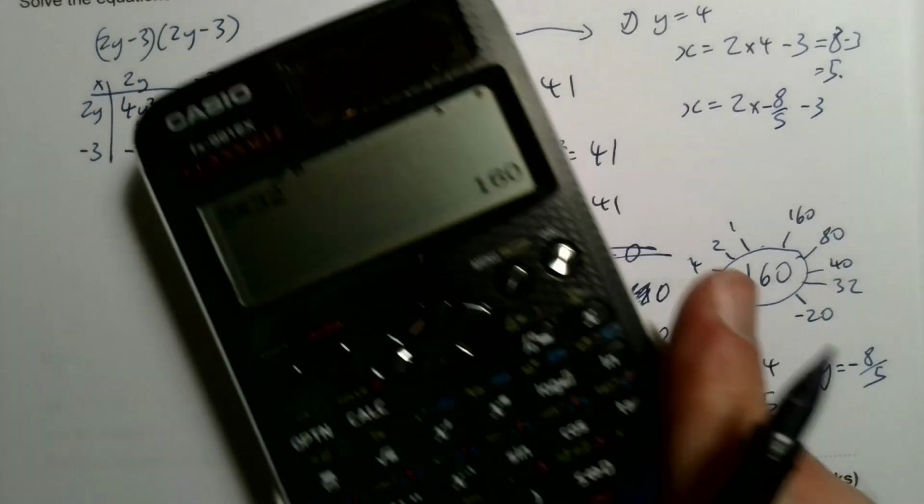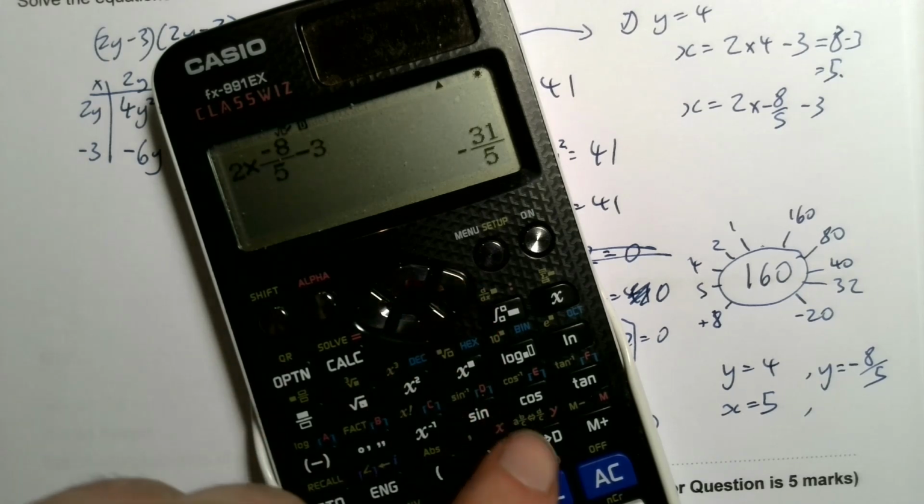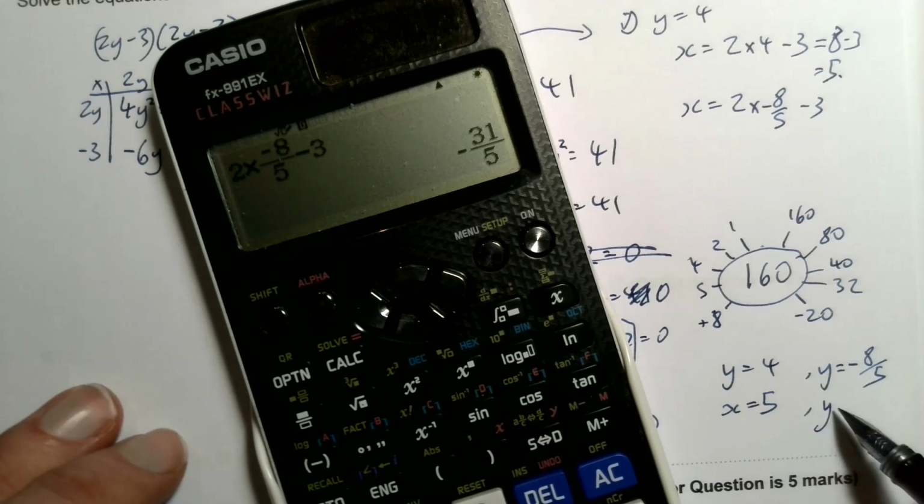And if you're struggling with that, remember you've got a calculator. So 2 times negative 8 over 5, take 3 equals, and it says minus 31 over 5. And do you know what? That is actually fine to put in as your answer, minus 31 over 5.